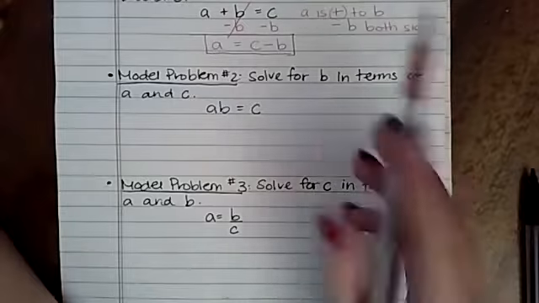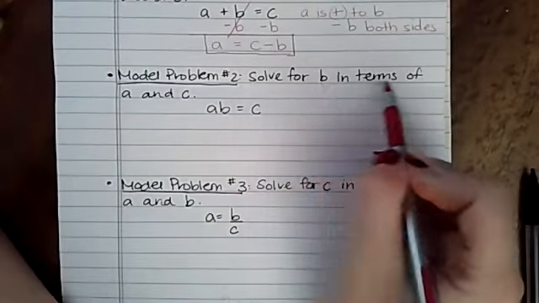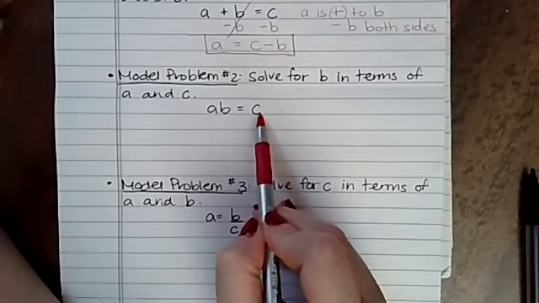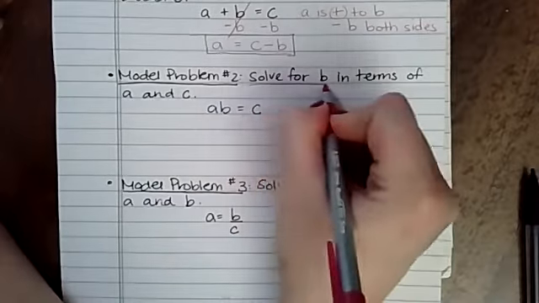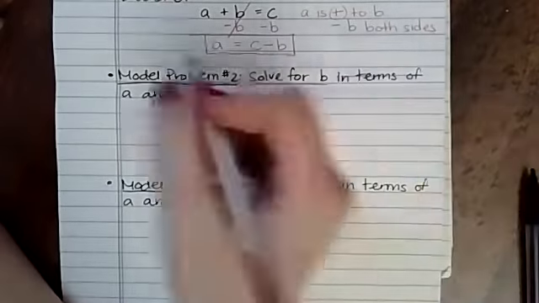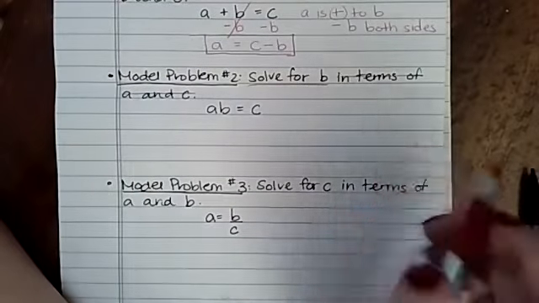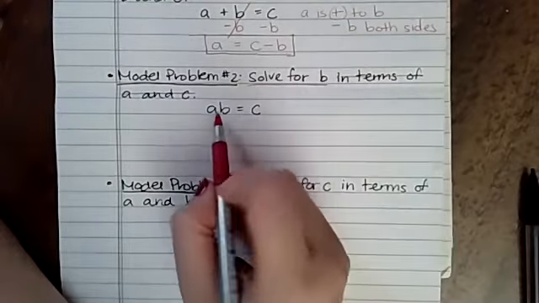So model problem number 2 says solve for B in terms of A and C, okay? I have A, B, and C. What do I want to solve for? I want to solve for B. And in terms of all of this, you can just ignore it, okay? That's unnecessary information.